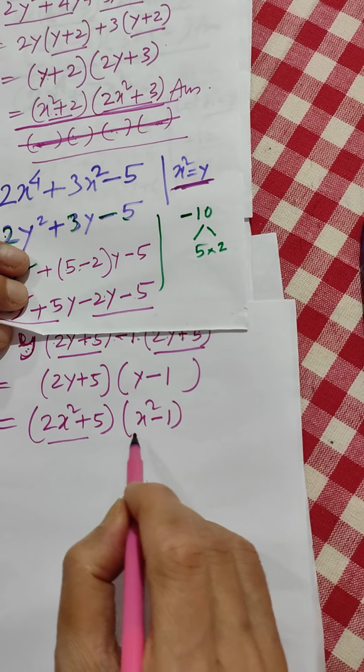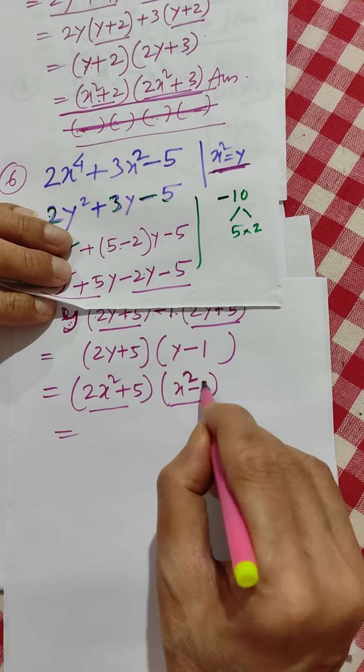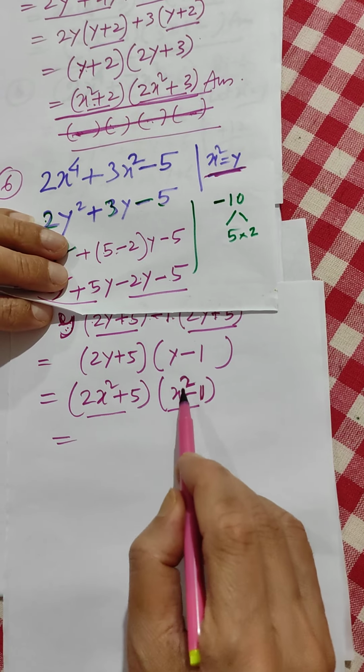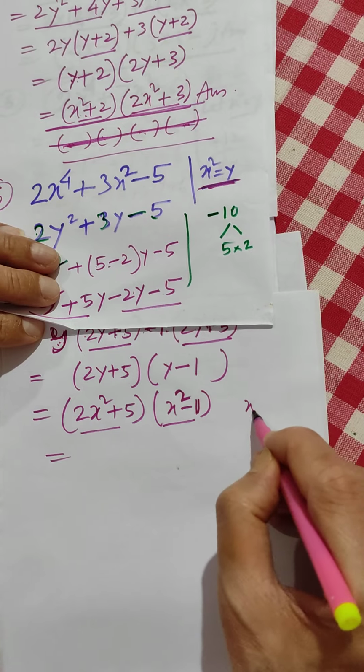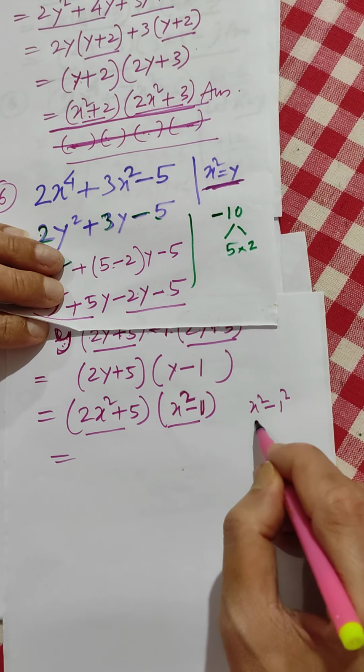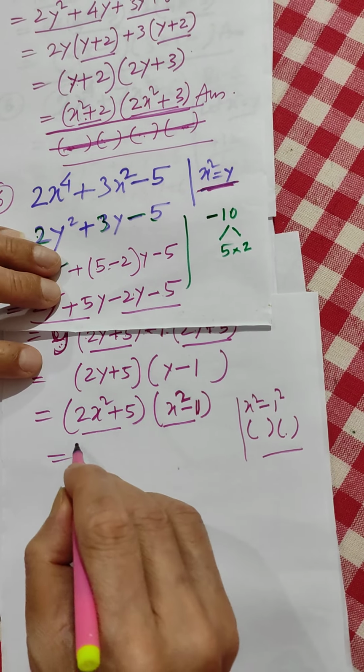Now we have got these two factors. But this is not the final answer, because this part can be factorized by using the a square minus b square formula. So x square minus 1 is x square minus 1 square, that means x plus 1 into x minus 1, isn't it? So that you have to do.